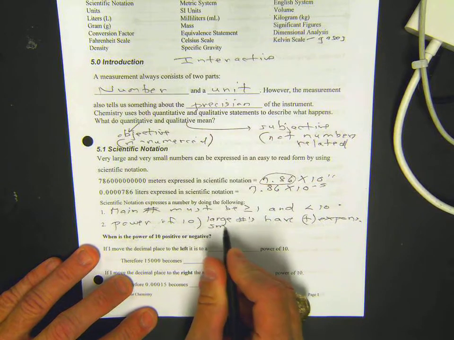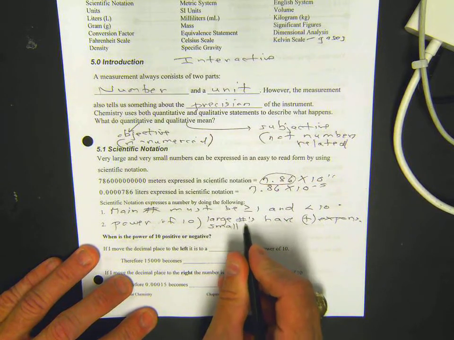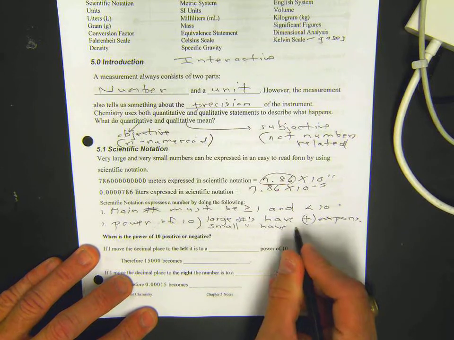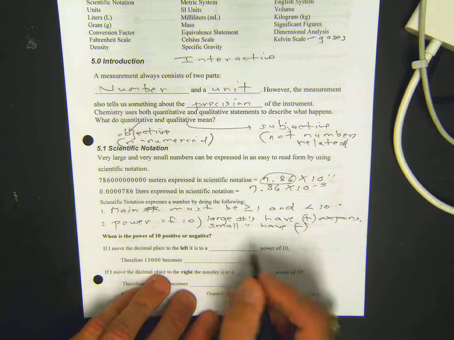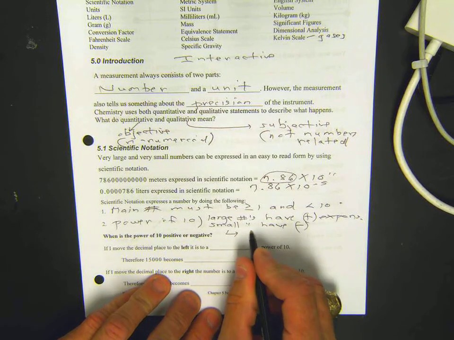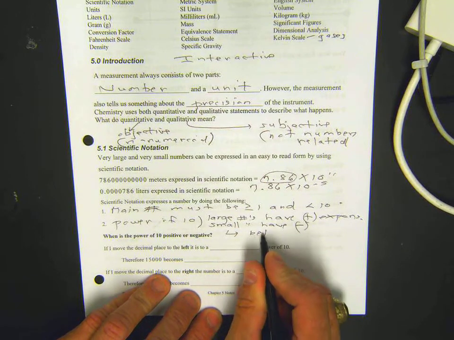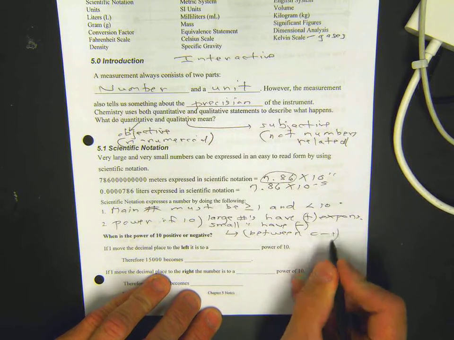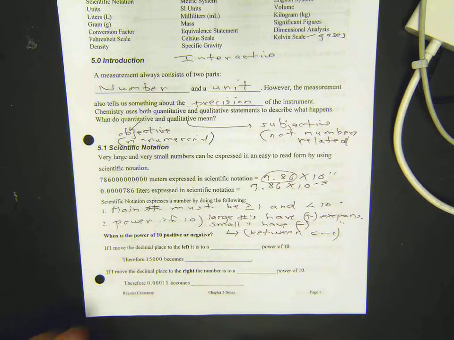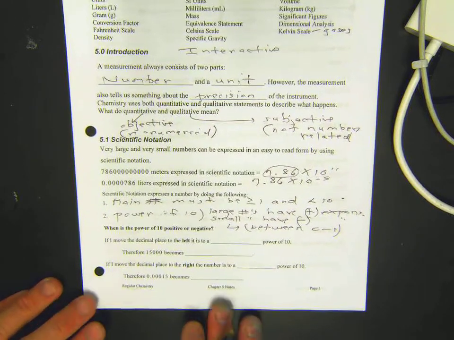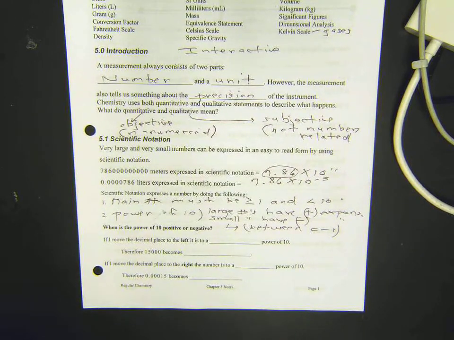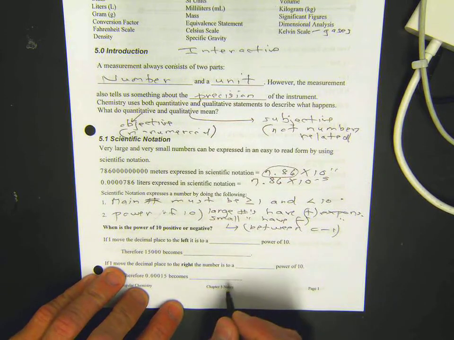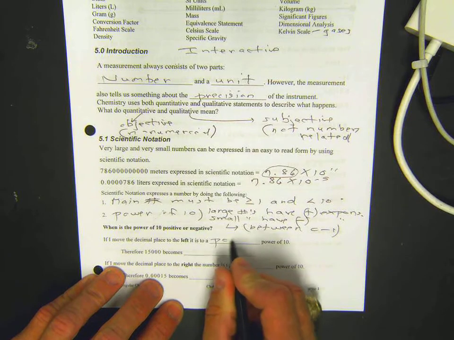Small numbers have negative exponents. And when I say small, typically I mean between 0 and 1. It's not a negative number necessarily, but it is a negative exponent. So if I move the decimal place to the left, it is a positive power of 10.